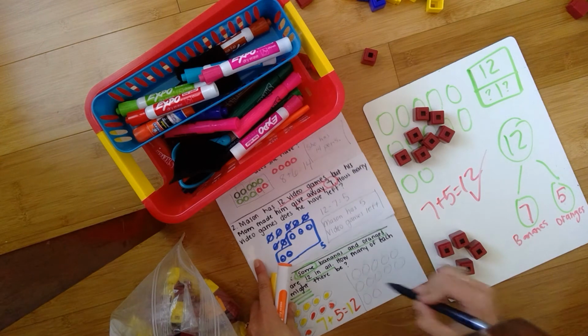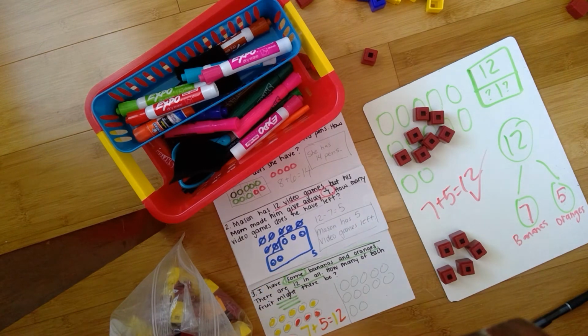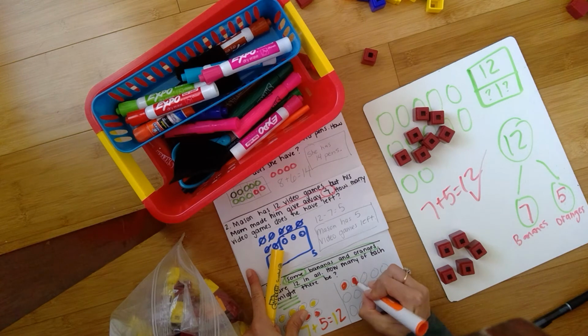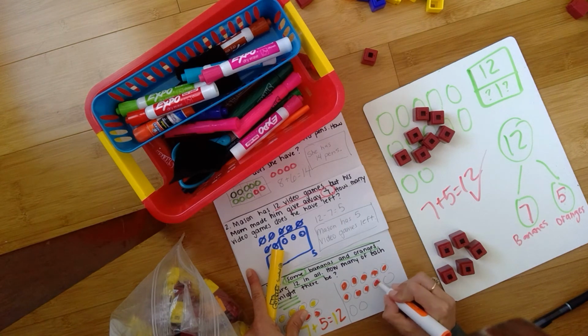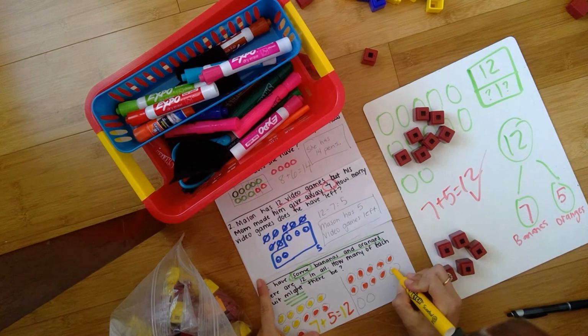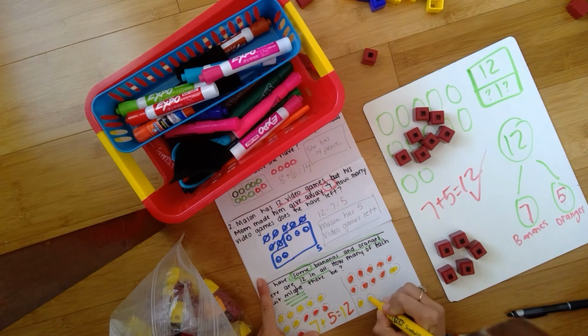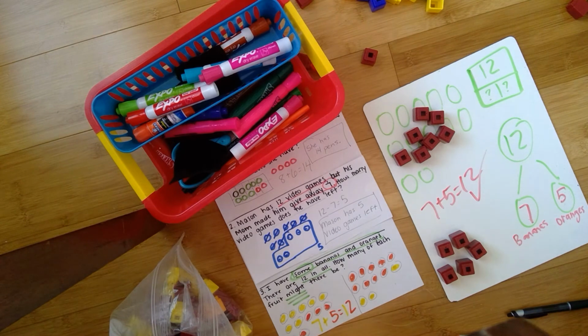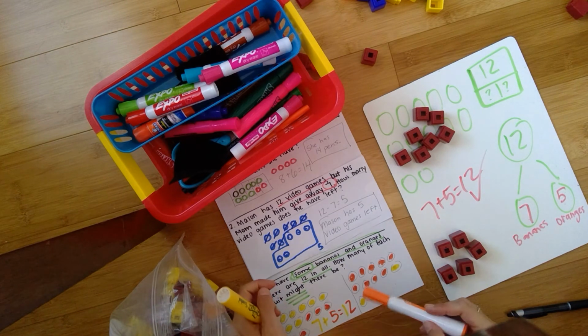I'm drawing 12 again. Now I'm going to color it again. Let's see. But some have to be both. So I can't color them all orange. So some are bananas and oranges. So we got to have some of both. And some can be any number. So let's see what I made here.